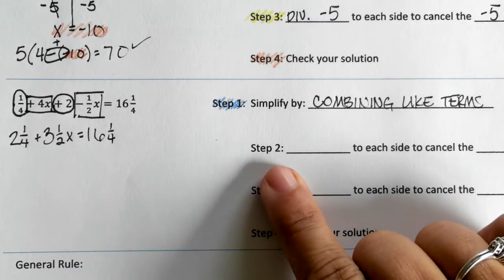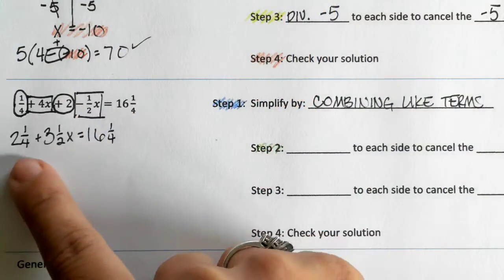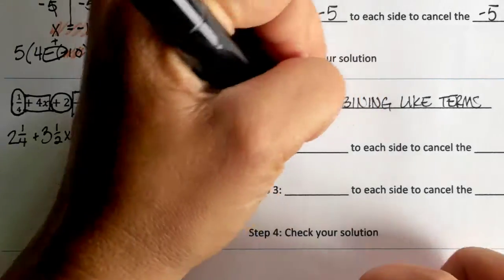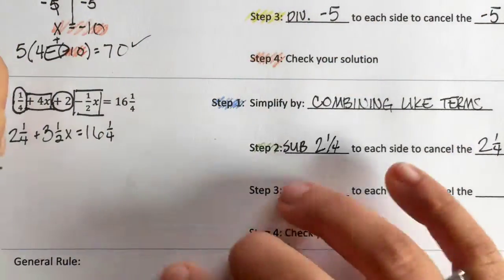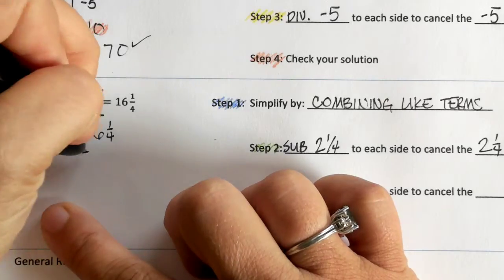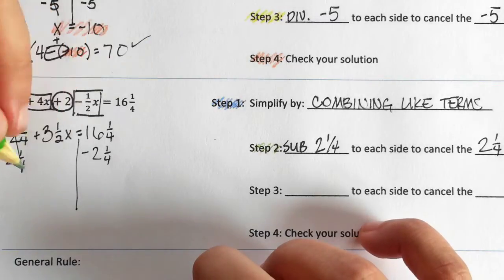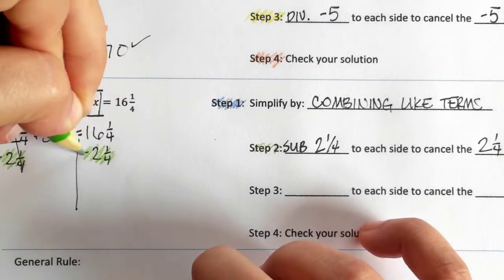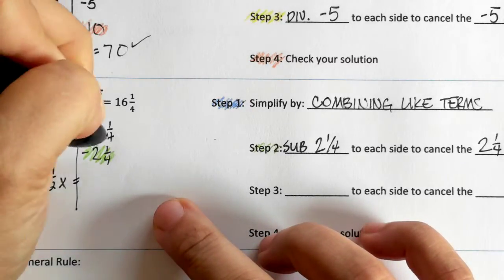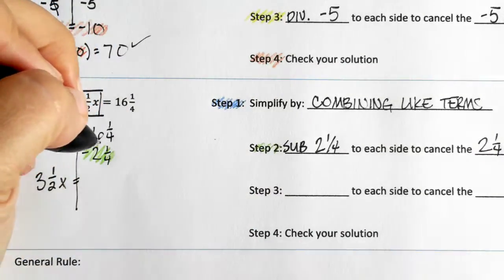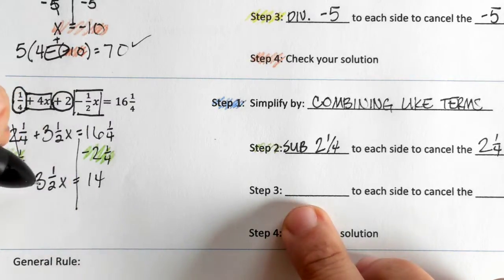Step 2, something to each side to cancel out the something. Well, what do we need to cancel out? We're trying to get x by itself, so we need to get rid of the 2 1/4. So I'm going to subtract 2 1/4 to cancel out the 2 1/4. Subtract the 2 1/4. Subtract the 2 1/4. Cancels that out. There's that step. And so you end up with 3 1/2 x equals, well, 1/4 minus 1/4 is gone, so 16 minus 2 is 14.